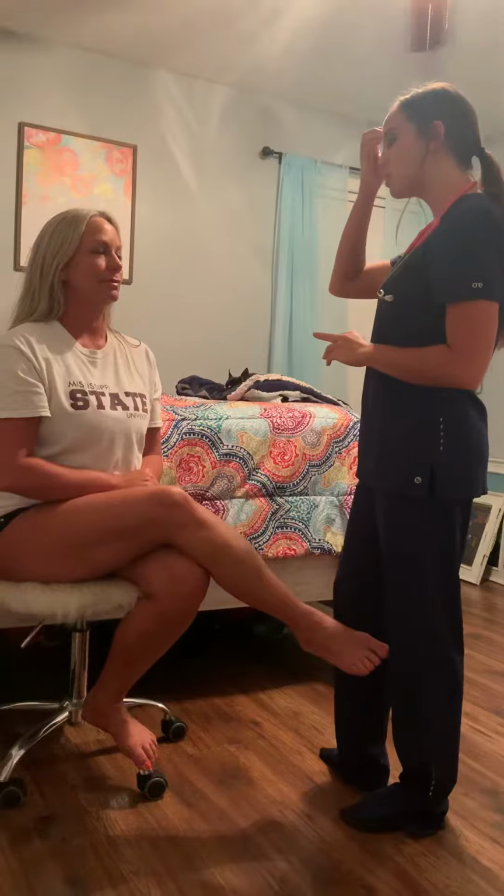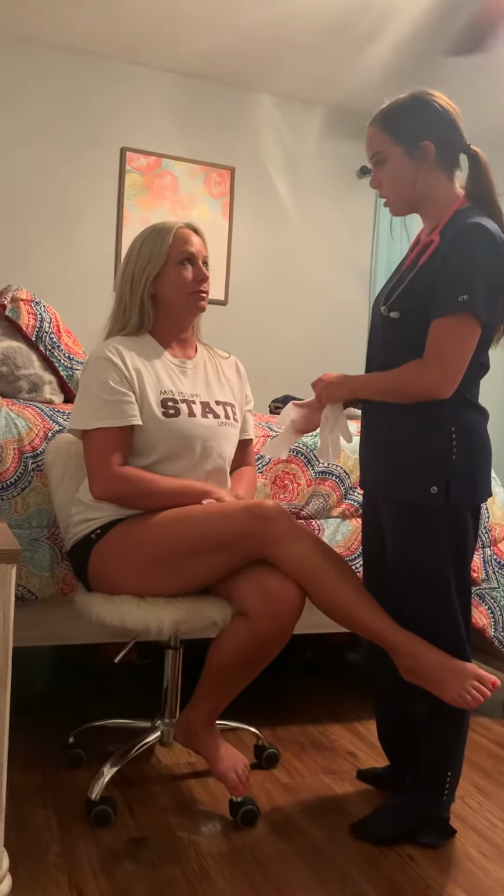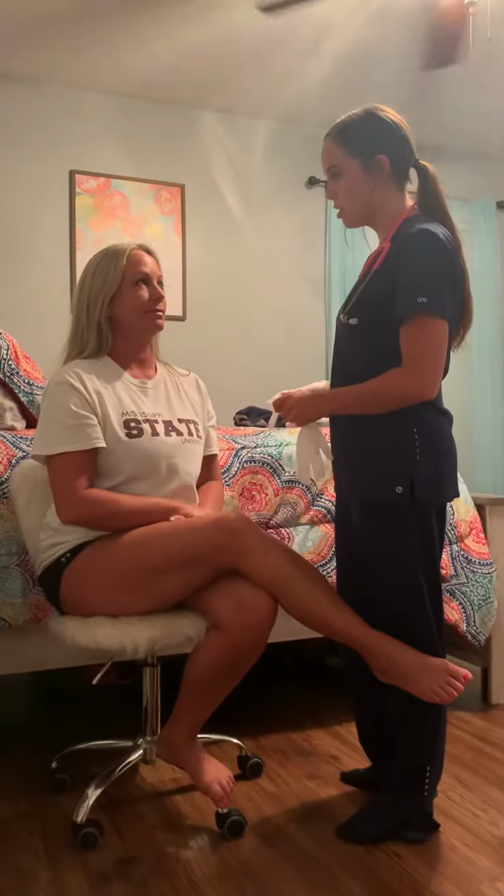And they close normally. She blinks regularly. I'm going to inspect her sclera and conjunctiva for clarity and lesions. And her sclera is clear and white, and her conjunctiva is moist and pink.